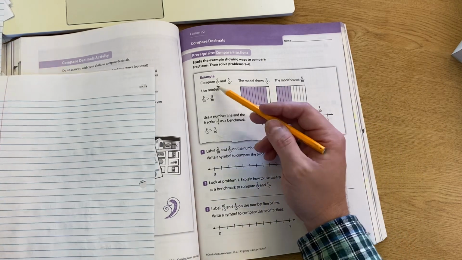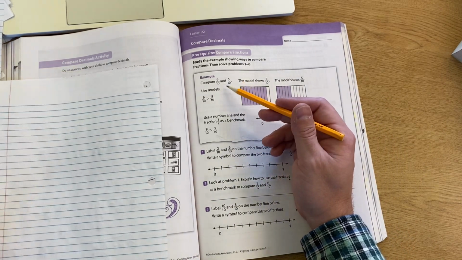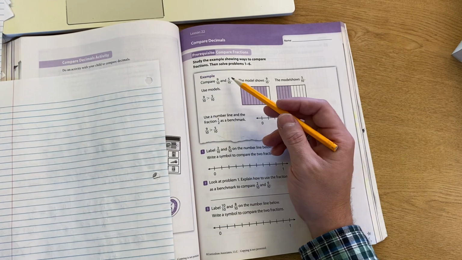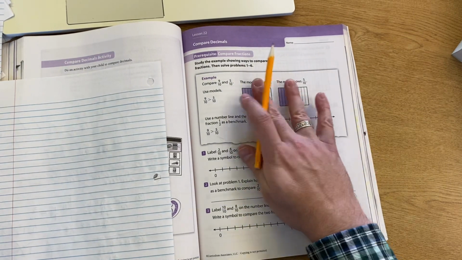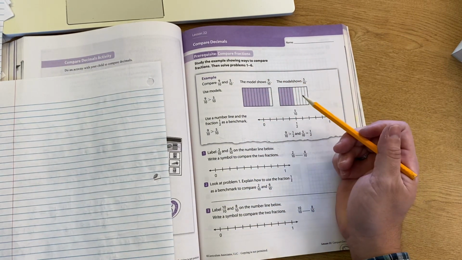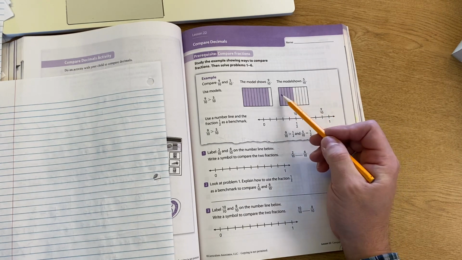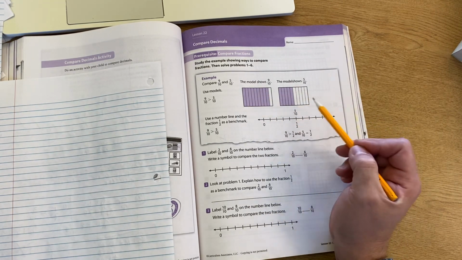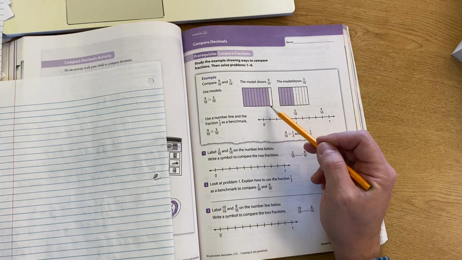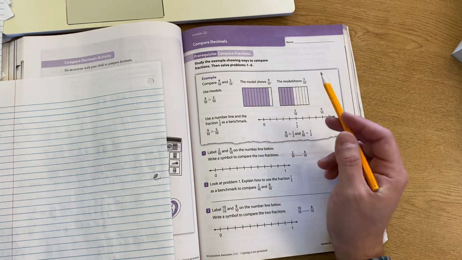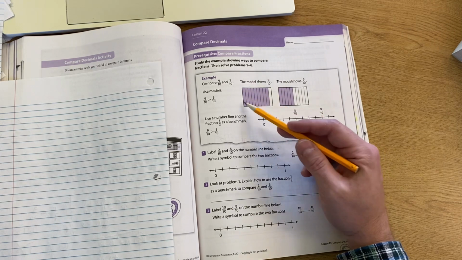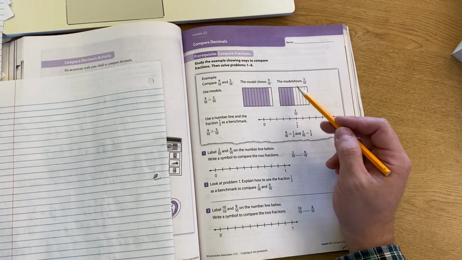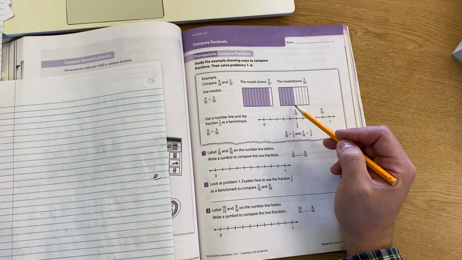And it wants us to compare 9/10 to 5/10. So if it just said compare 9/10 to 5/10, this is one way that you might visualize it. So here's the same box, same one total box. There's one box here, one box here. This one has 9 of the 10 long rectangular areas shaded in. This one only has 5 of those shaded in.